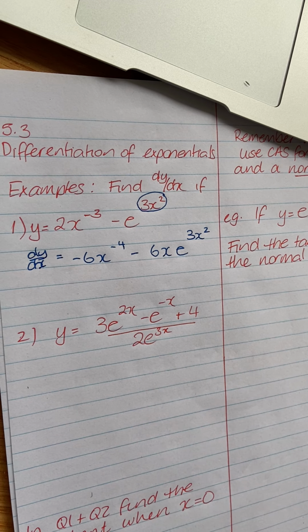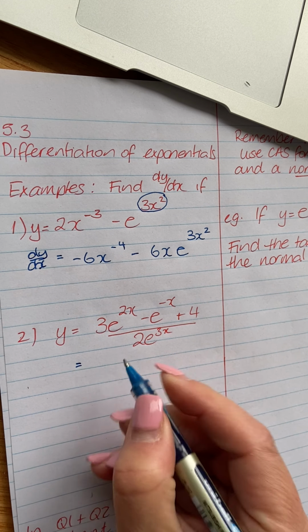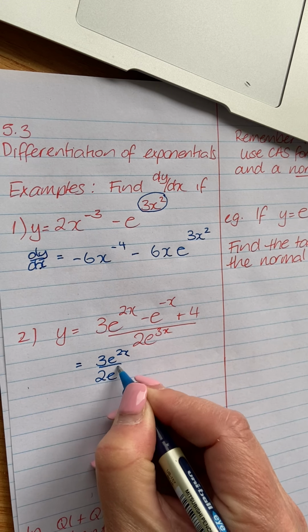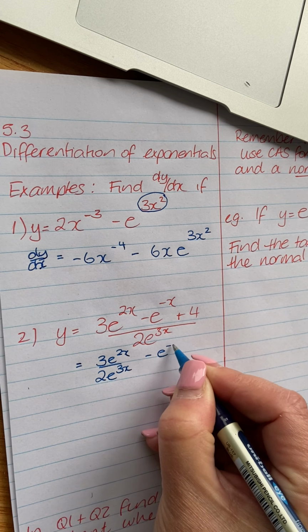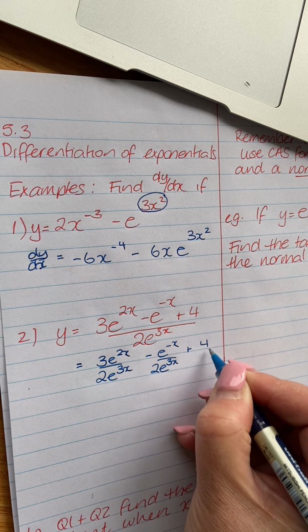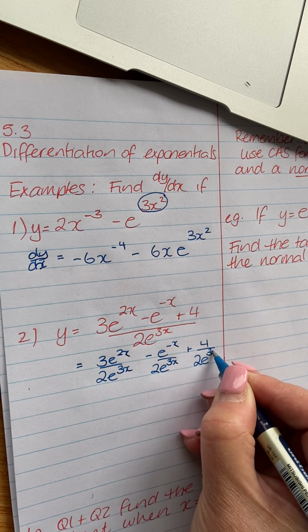If you get one like this, you have to separate it out and make it 3e to the 2x over 2e to the 3x, minus e to the minus x over 2e to the 3x, plus 4 over 2e to the 3x.